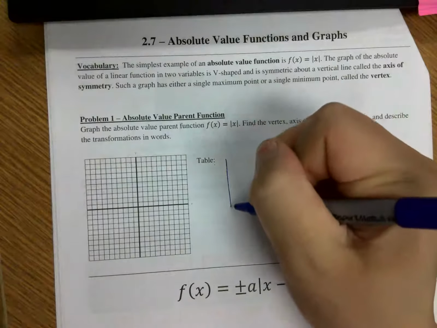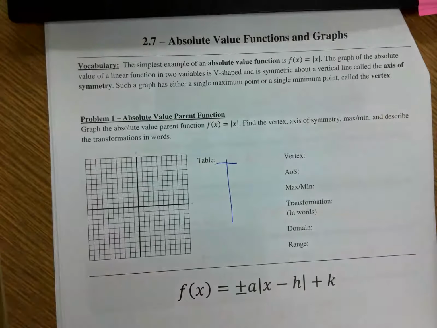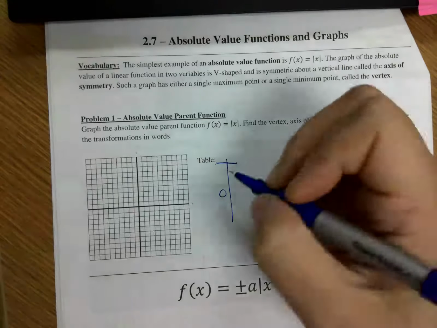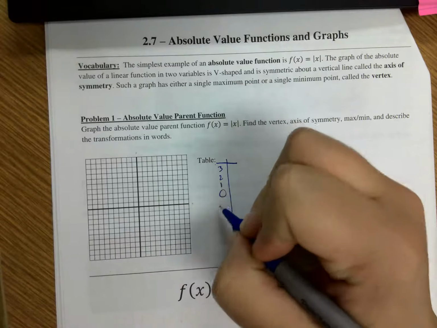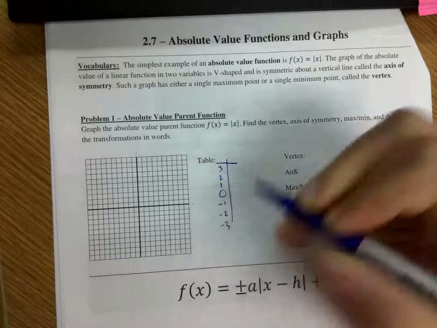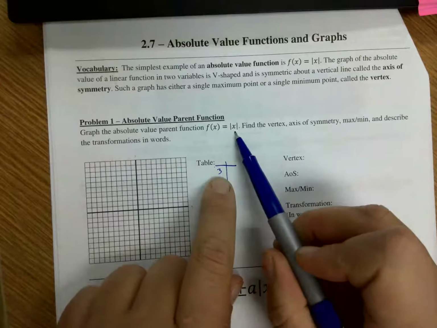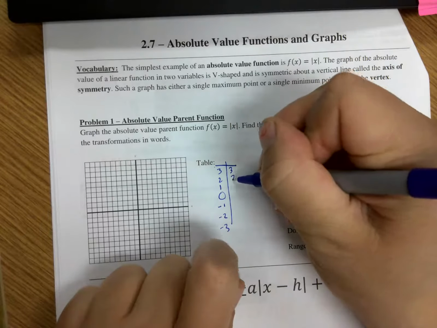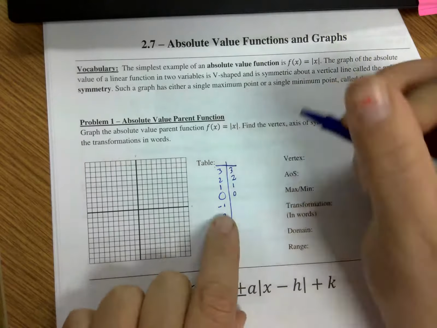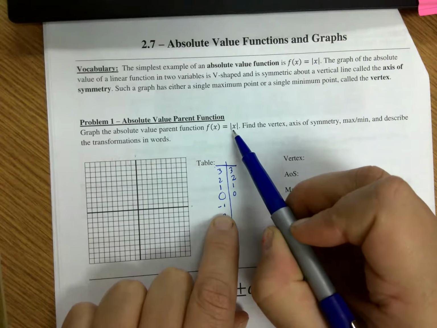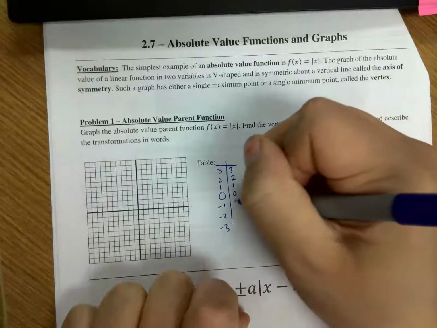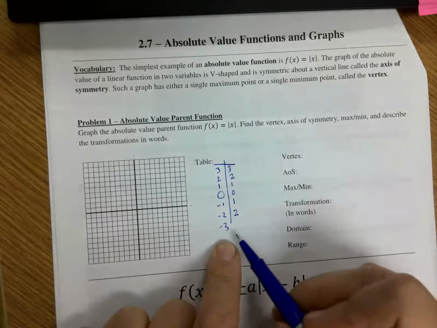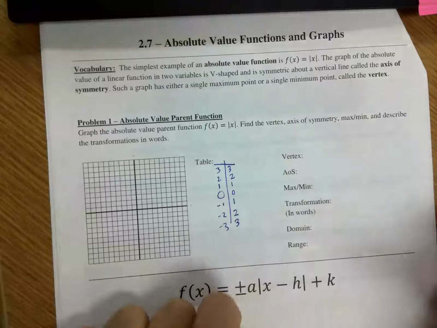So if I were to make a table and I'm picking any number, so I'm going to put 0 in the middle, I'm going to evaluate this function at 1, 2, 3, -1, -2, -3. So if I plug 3 into my equation, that would give me 3. If I plug 2 into this equation, that will give me 2. If I plug 1 in, if I plug 0 in. Now if I plug -1 into this equation, absolute value of -1 is +1. Absolute value of -2 is +2. Absolute value of -3 is +3.